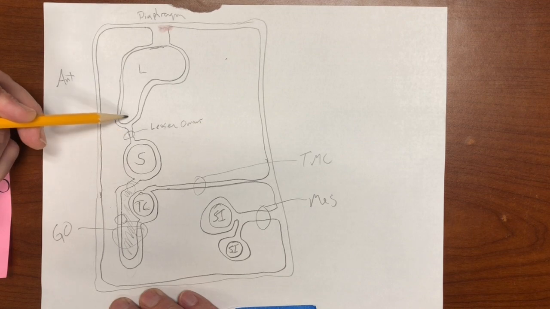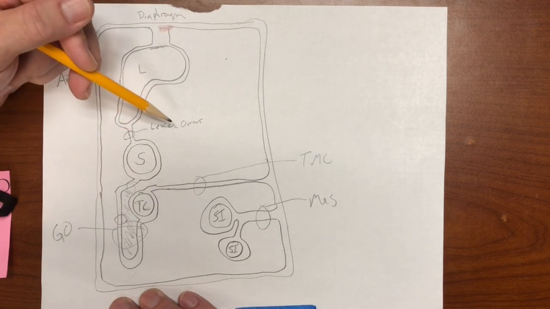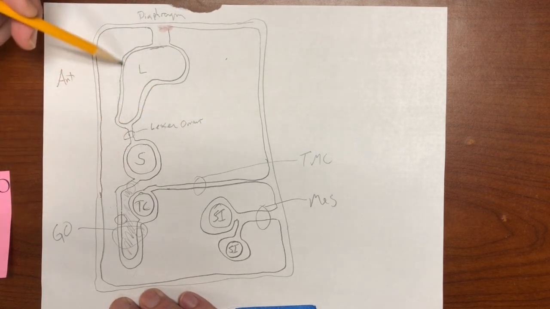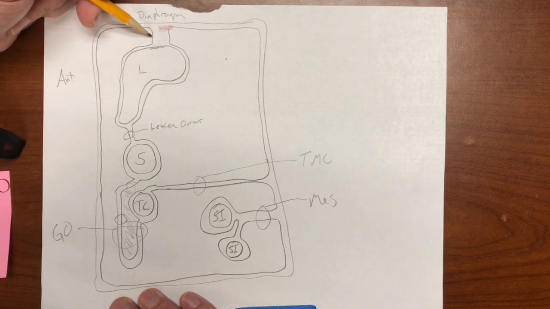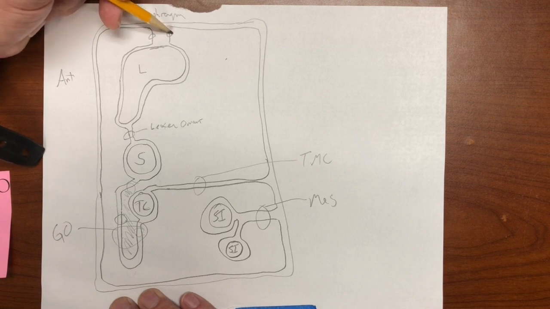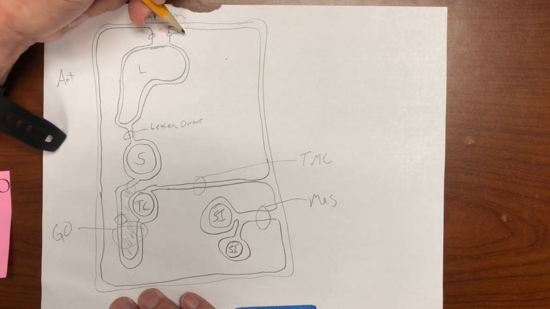Then on the other side of the stomach, between the stomach and the liver, we have the lesser omentum. We go around the liver and attaching it to the diaphragm, we do not have a double layer. What we have are two single layers suspending the liver. And those are collectively the coronary ligament.